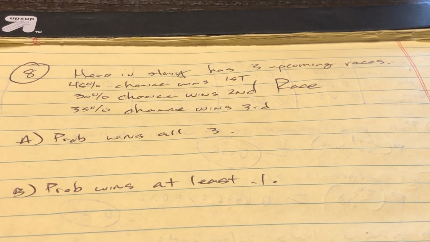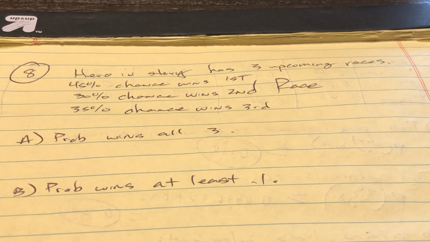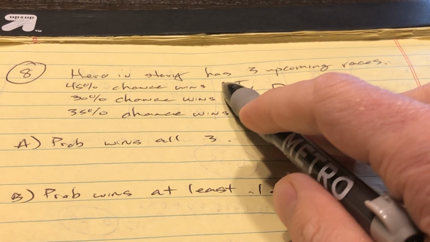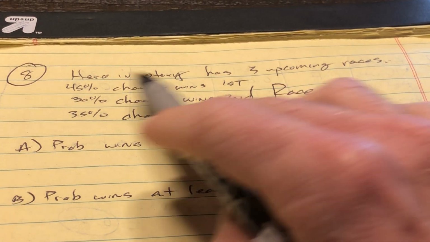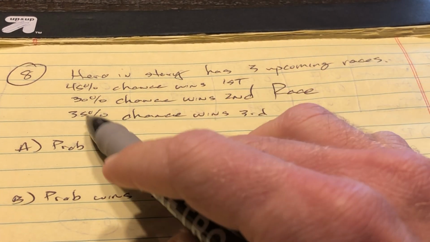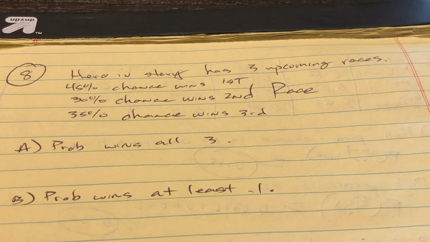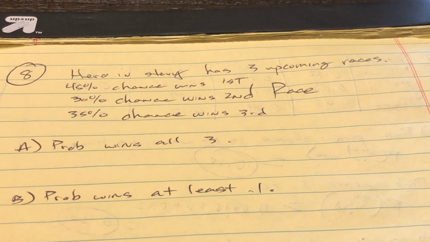So, this one says Mr. Yak. Obviously, Mr. Yak does not have any races upcoming in the next month. So we're just going to call this person the hero in the story. He has 3 upcoming races. They have a 75% chance of winning the first race, 30% chance of winning the second race, and a 35% chance that they win the third race.